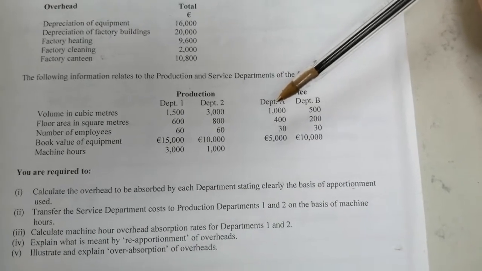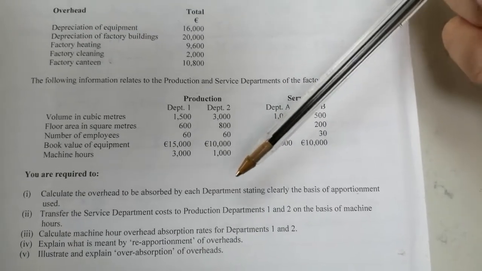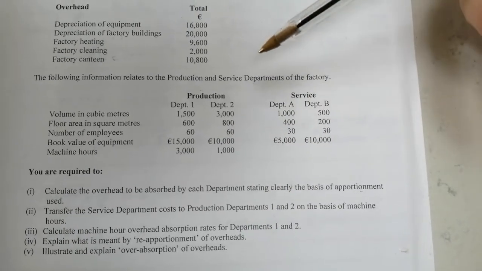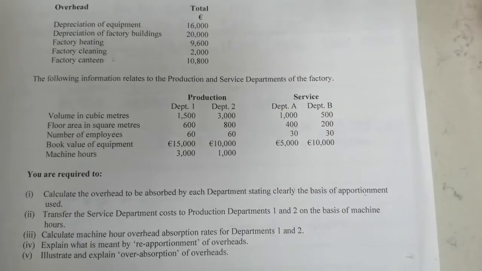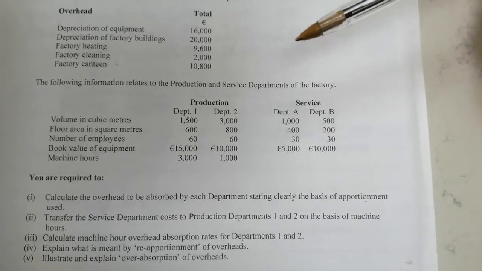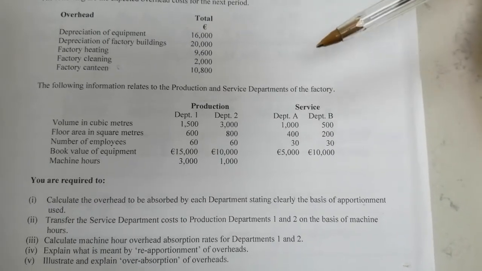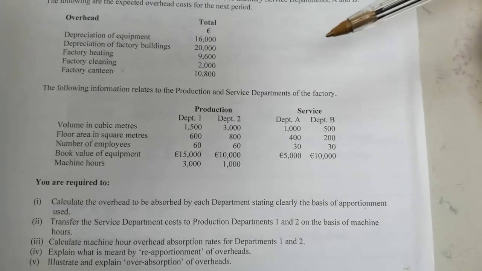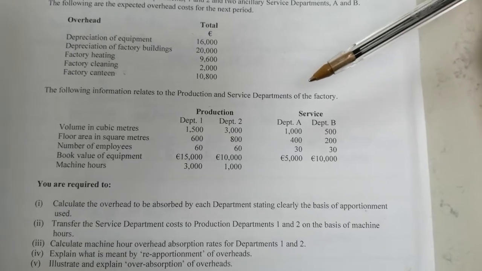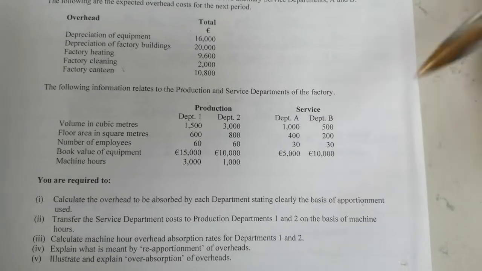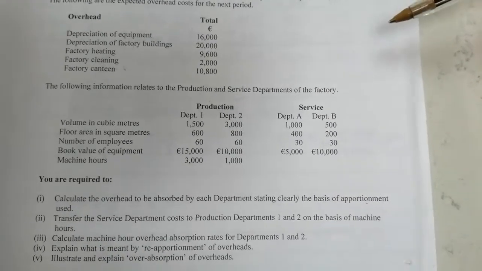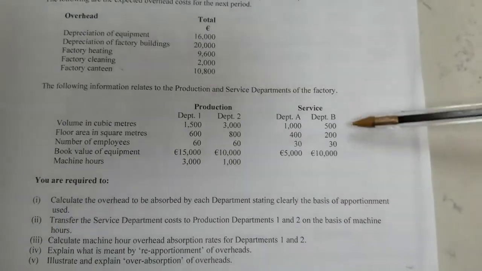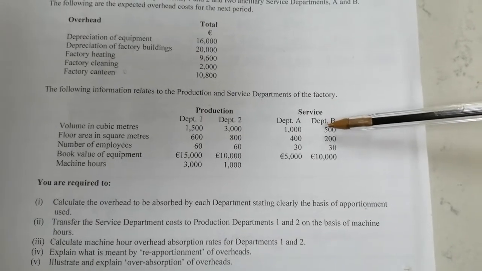If we want to create overhead apportionment rates in order that we charge our customers enough money to cover the costs of all of our expenses or overheads, and we do that using a method where we charge them depending on how many machine hours or labor hours their job takes in whichever department we're working in, well then that won't cover any of a service department's overheads.